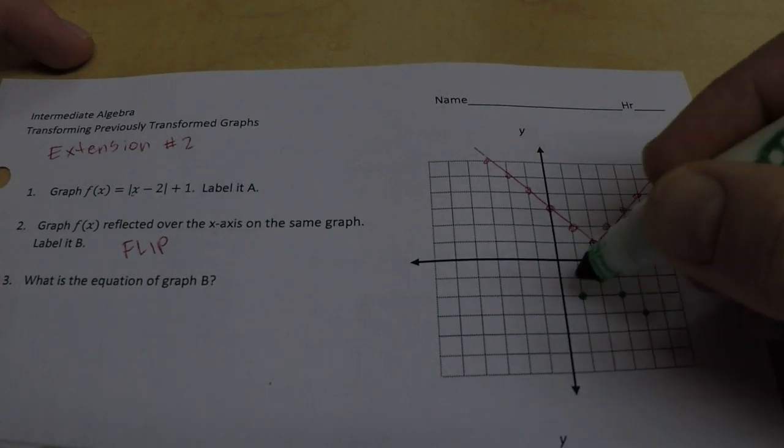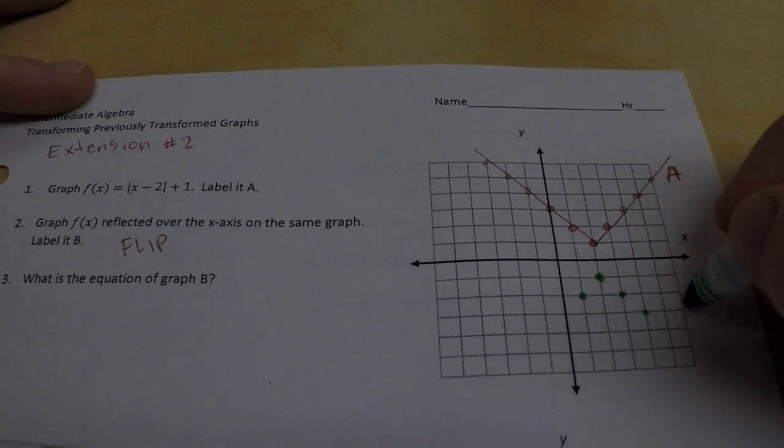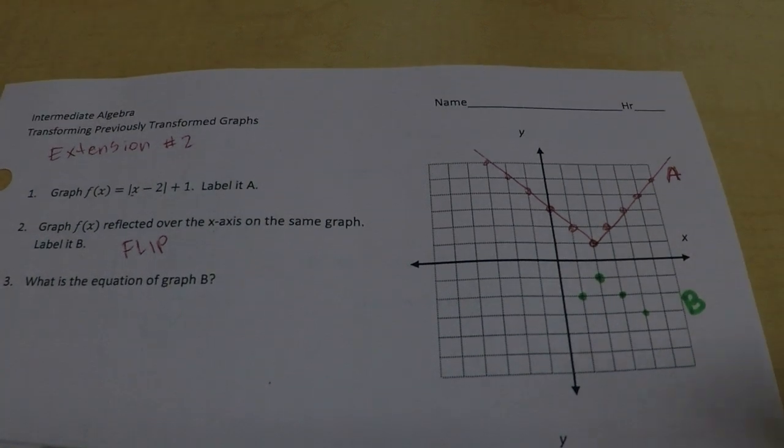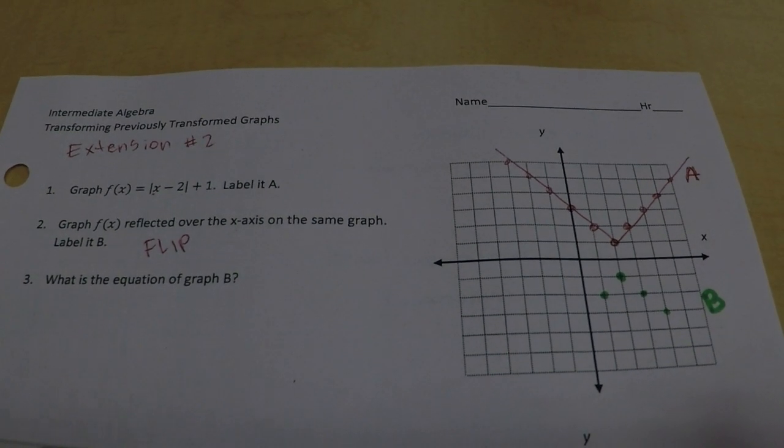And now you're going to get an image, and you're going to label it B. But so you need to finish it out and draw it, and then record what the equation of that new function is.